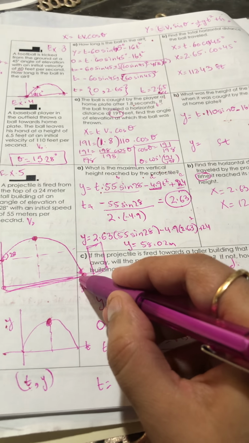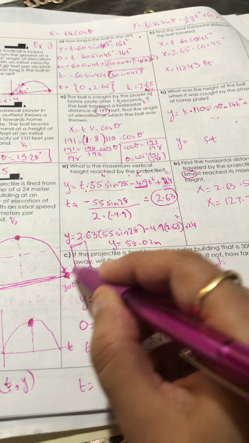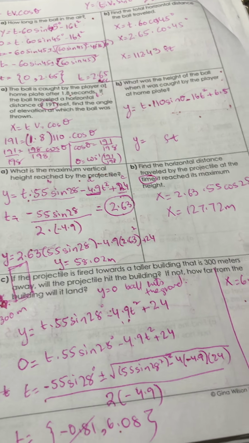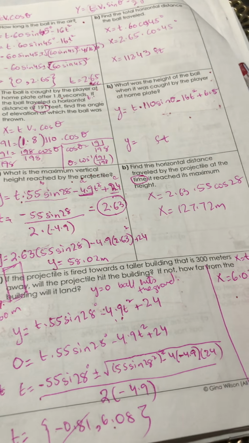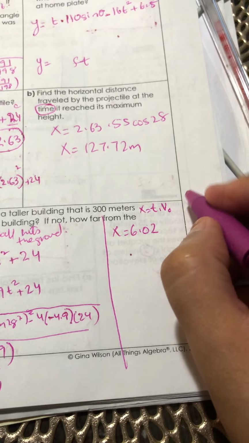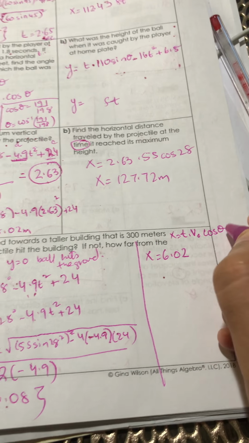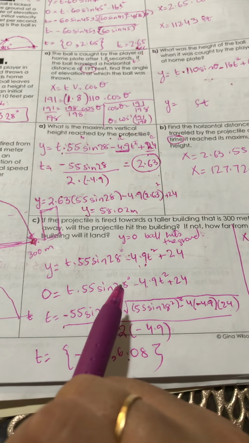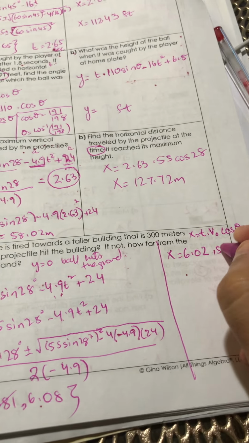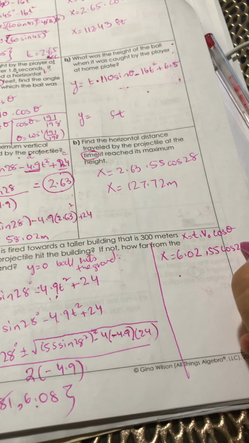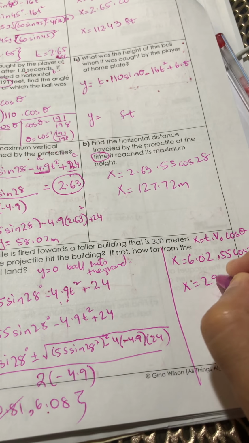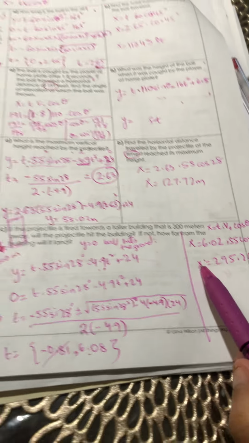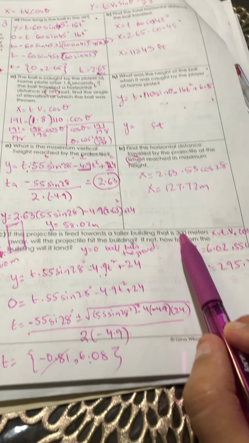Now I'm going to use 6.08 seconds to find the horizontal distance covered. Then I will figure out how far it is from the building. So x equals 6.08, because x equals t times v naught cos theta, where initial velocity v naught is 55 cos of 28. I get x equals 295.26 meters. And my building is 300 meters away.